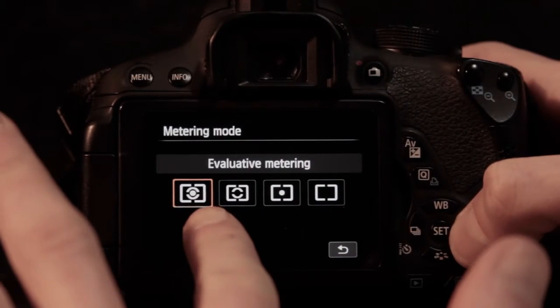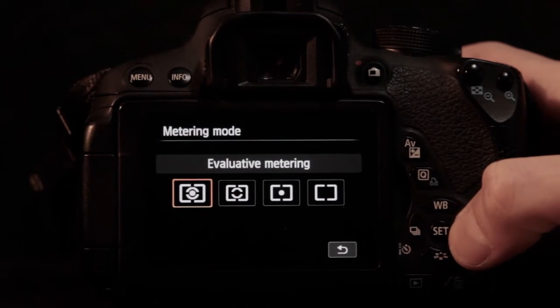But okay, not only do our cameras auto focus, they also do some serious light metering. Most cameras are set by default to evaluative or matrix metering. Two words for the same feature. What does that do? Evaluative and matrix metering analyze the whole picture.